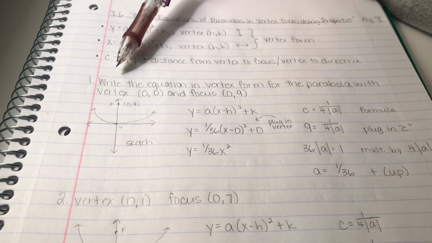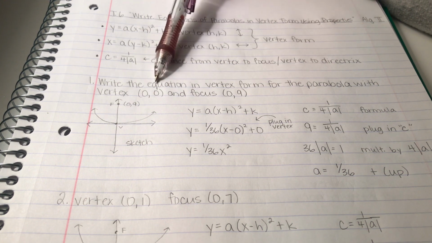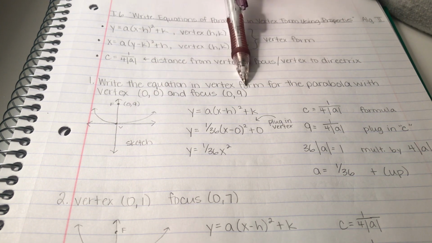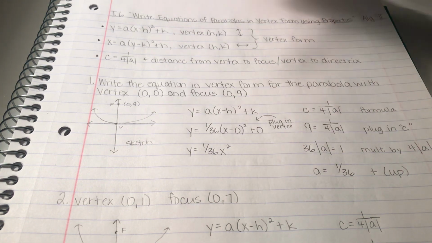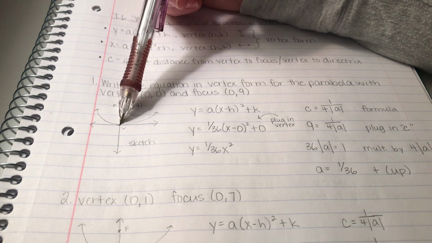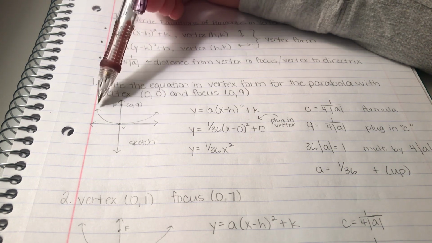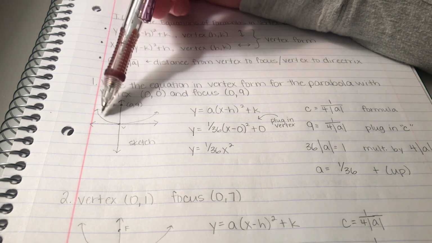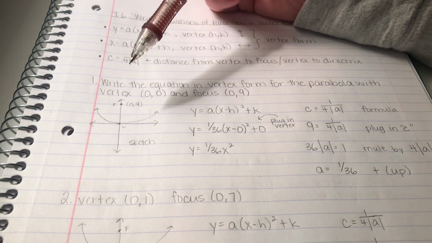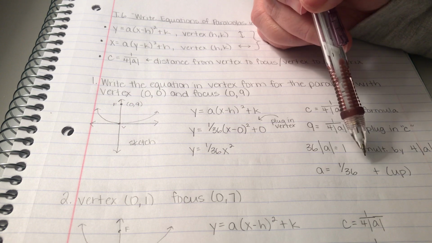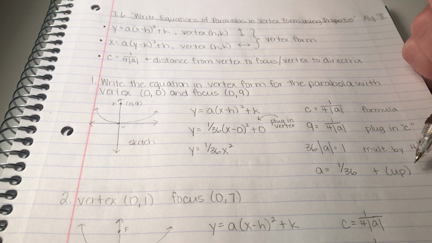So our first one here says, write the equation in vertex form for the parabola with vertex 0, 0 and focus 0, 9. So the first thing that I did is I made a rough sketch of this graph. So this parabola has a vertex at 0, 0, and then the focus is located at 0, 9. So from this rough graph, I can tell that this parabola opens up, right? This sketch will help me see if the a value should be positive or negative. We'll see that it would be positive because it opens up.